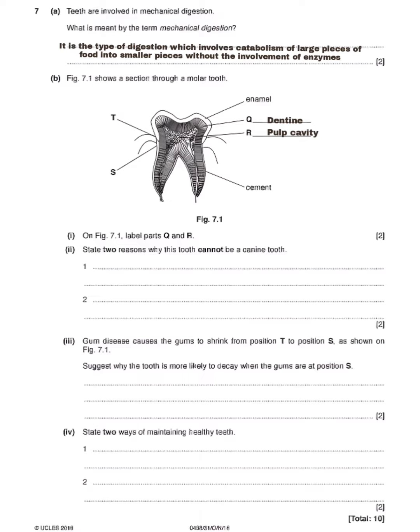The first one is the incisors, followed by the canines, followed by the premolars, then the last one are molars. What differentiates these are the number of roots and also the surface area of the enamel. When you talk of the canine, it only has one root, but a molar tooth contains what? 2 roots. The roots which I'm talking about are these.